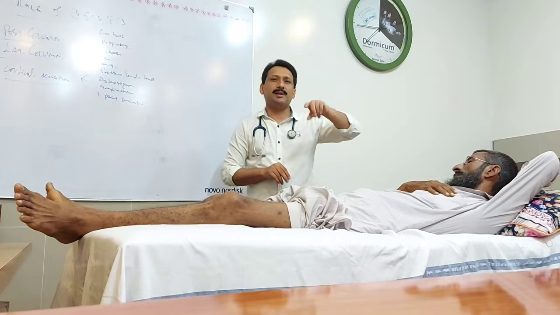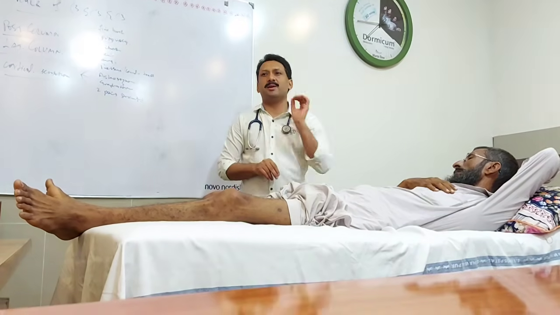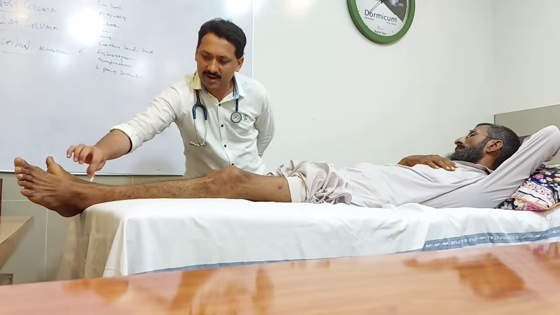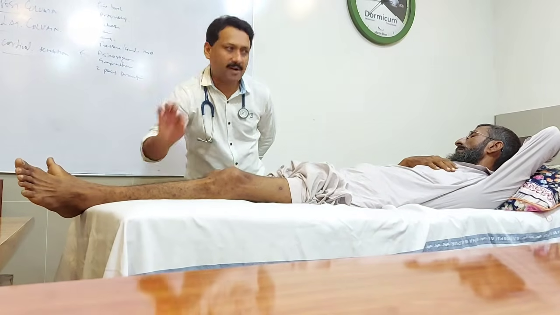What it will tell us? It will tell us that sensations are impaired. So there are two words. One is, say, absent up to ankle, impaired up to mid of lower leg.